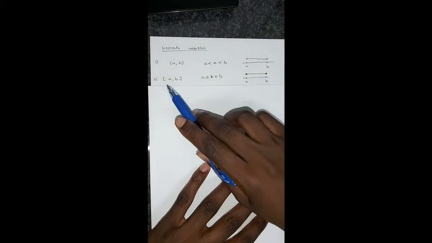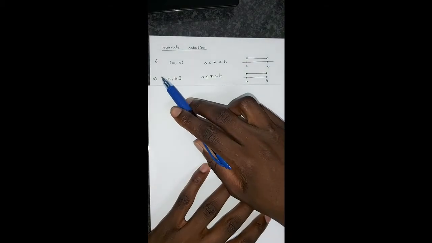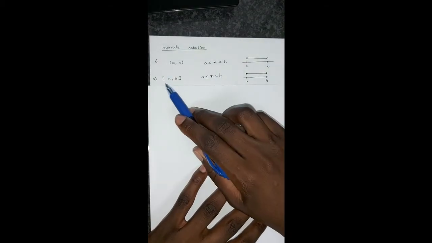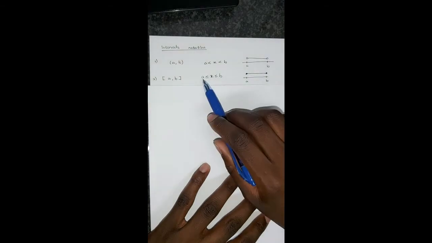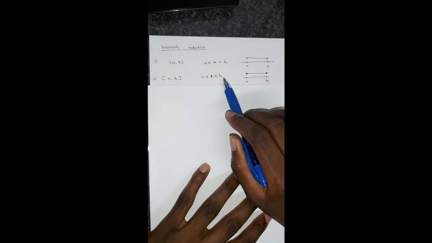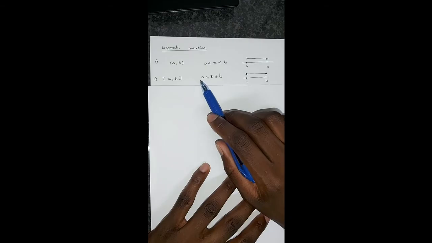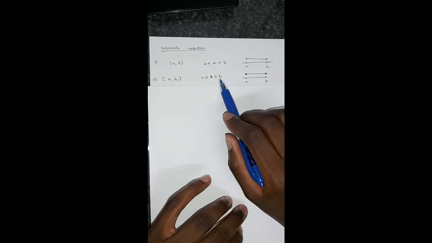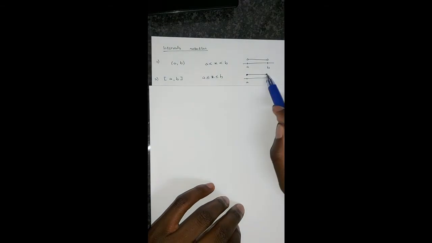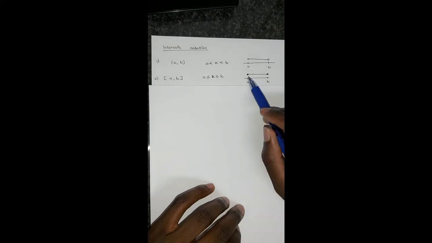Okay, and then we have a and b both included, so we show it by box brackets. So it's x being greater or equal to a, but less than or equal to b, and this is shown on the number line by shaded circles.